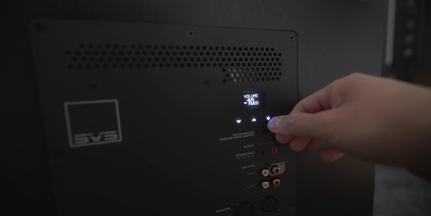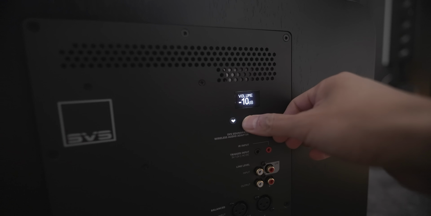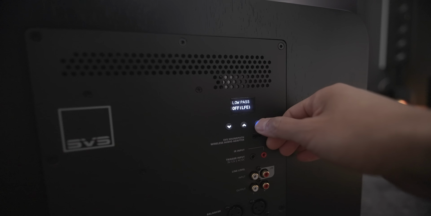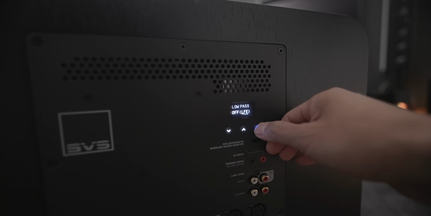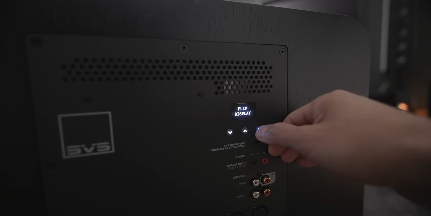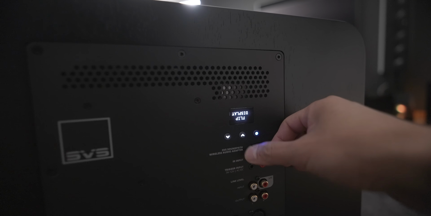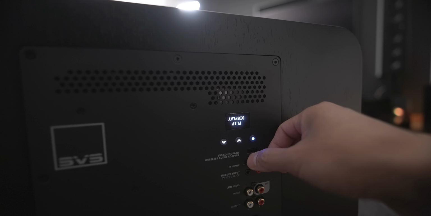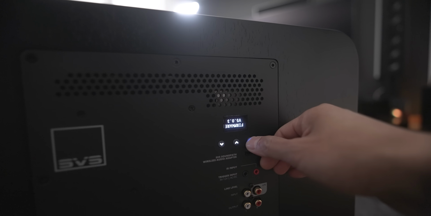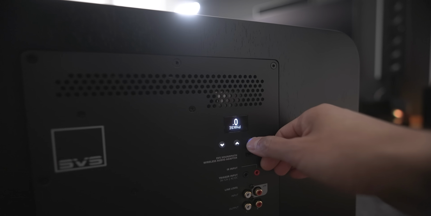Now in the back of the unit, there is an OLED display which you can control the volume, and then by pressing the blue button, you can change some of the features that you would find inside the app. And there's also a feature here, which is called the flip display. So if you want, you can flip it upside down. So if you are reaching over top of the subwoofer, you can actually go and read the menu, which would appear right side up.